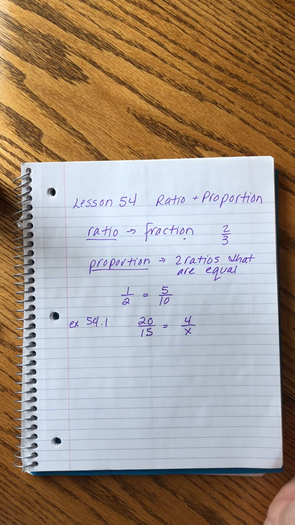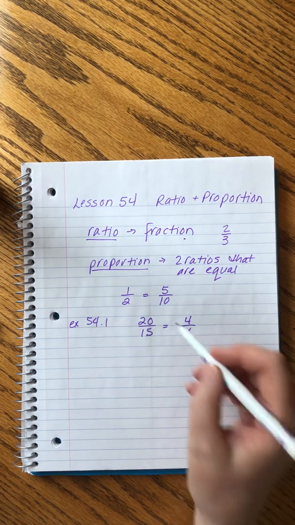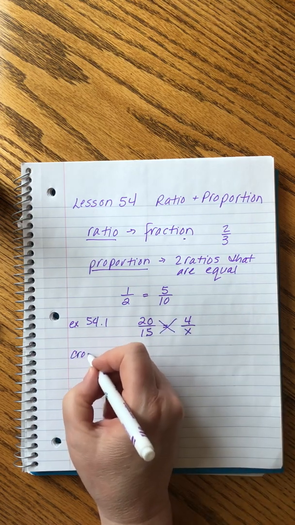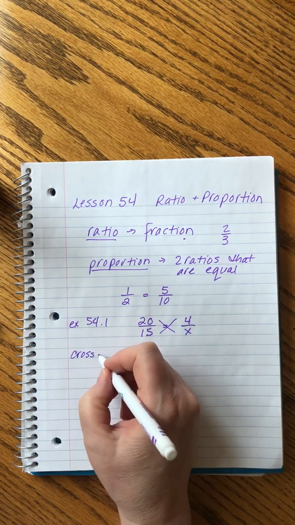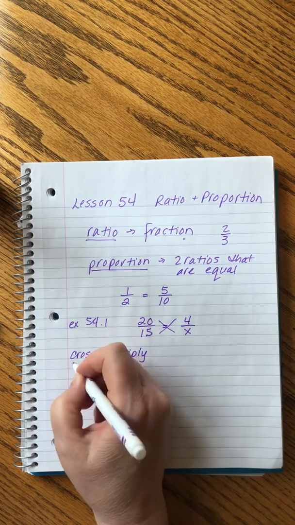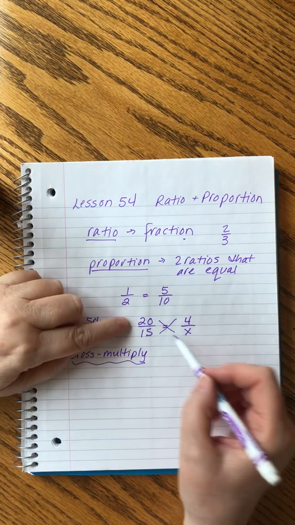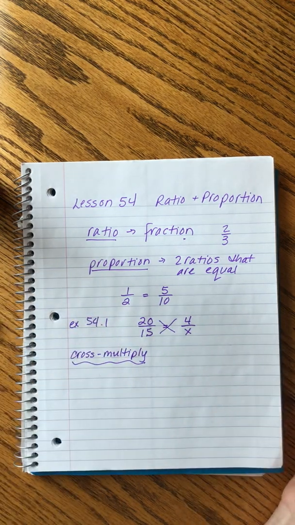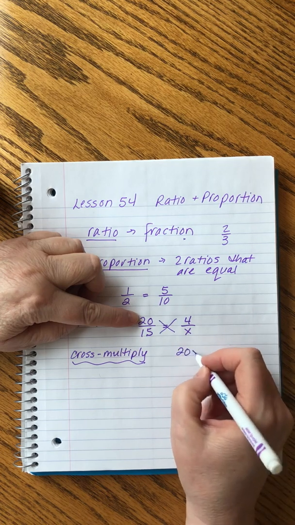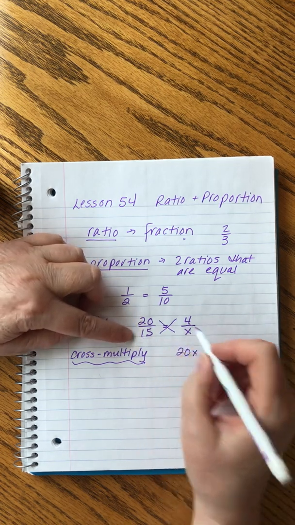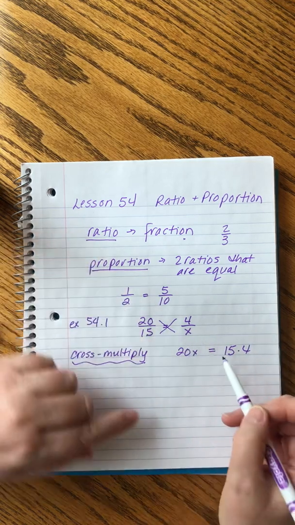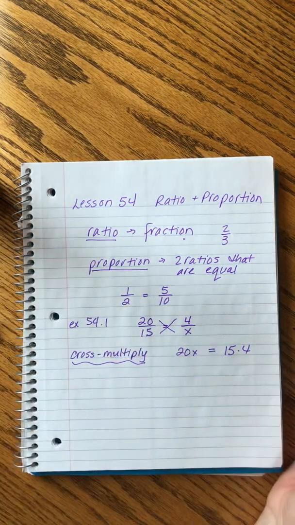In order to solve this, pretend you don't know x, we have to cross multiply, and I don't know if we've talked about that before, but cross multiplying is the step. I always draw this x when I want to cross multiply because it reminds me that what I'm going to get is 20 times x equal to 15 times 4. We multiply top to bottom and set that equal to bottom to top.